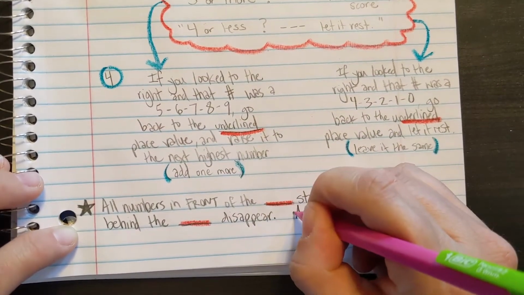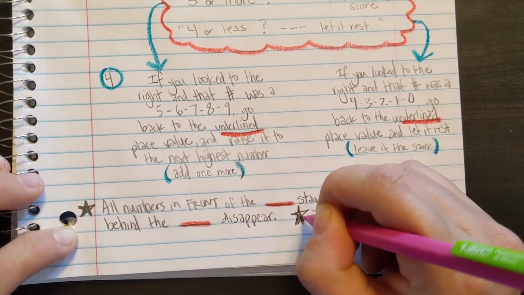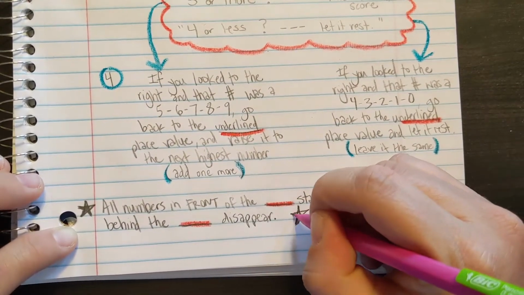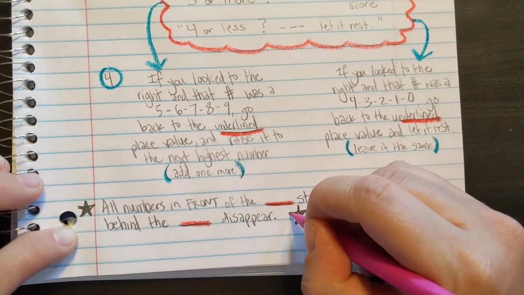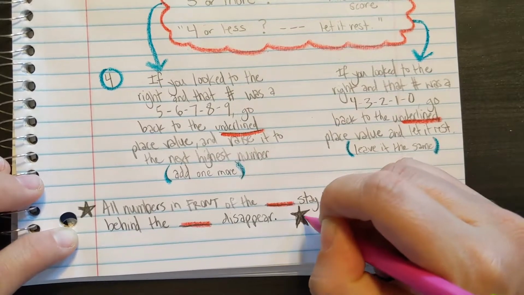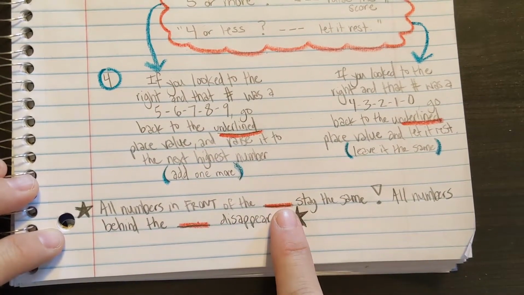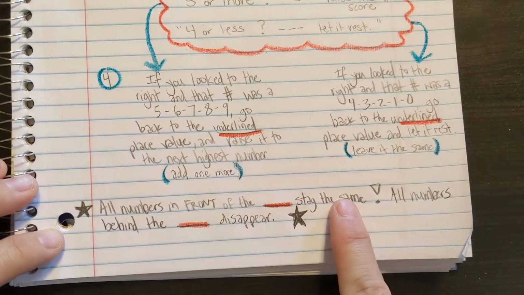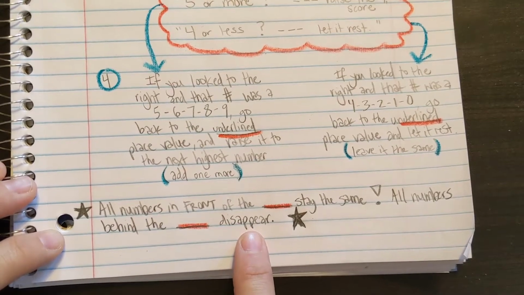Okay, let's color in the star to end that statement. So, let's review that. Wow, this star is looking scarier and scarier. That is a star. I hope your star looks a little bit better than mine. All numbers in front of the underline, so that's over here on the left, stay the same. All numbers behind the underline, that's to the right, will disappear.